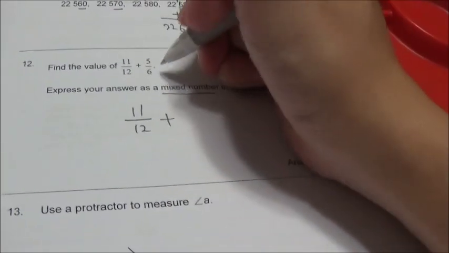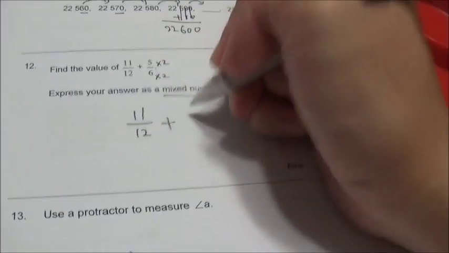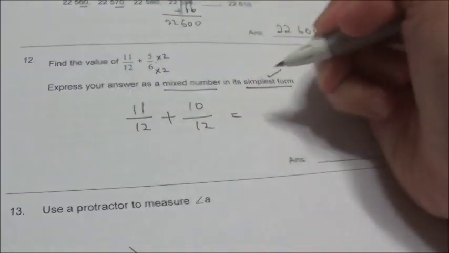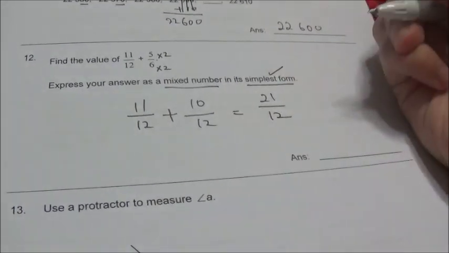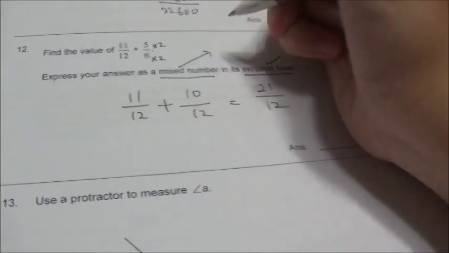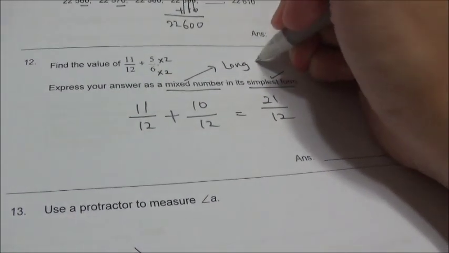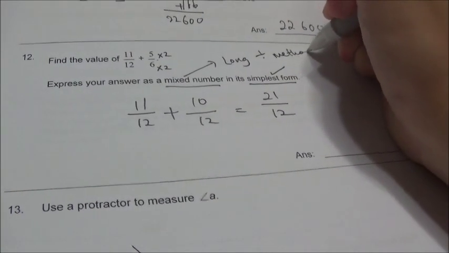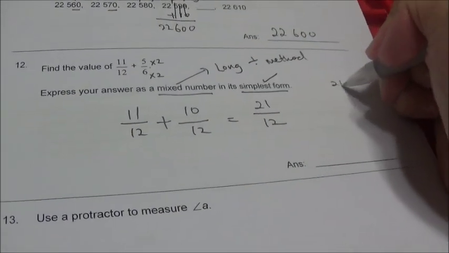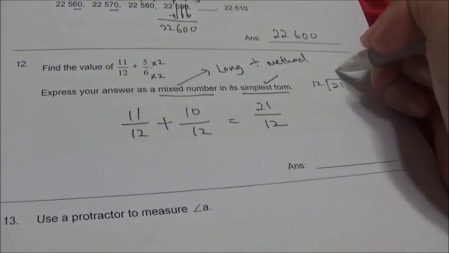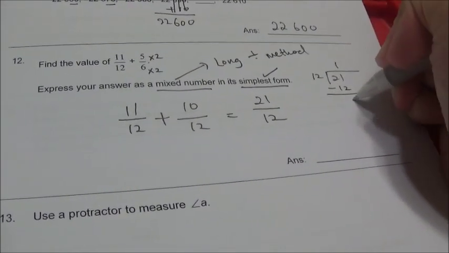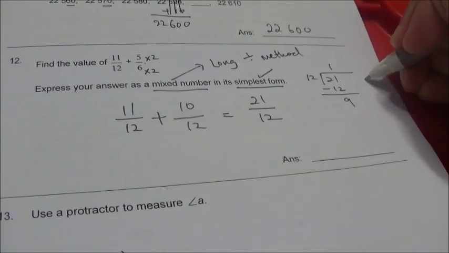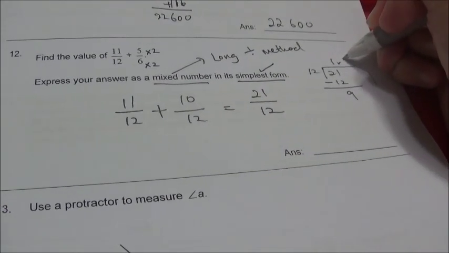11 over 12 plus, okay, you must find the same denominator, so it's times 2, times 2. That will give you 10 over 12. You should get 21 over 12. Whenever you see the word mixed number, you must do the long division method. So 21 over 12, okay, 1, minus 12, that's 9. So our answer is 1, remainder 9.